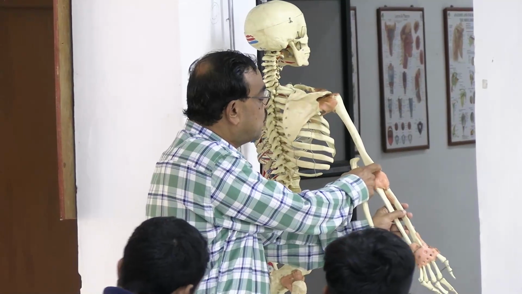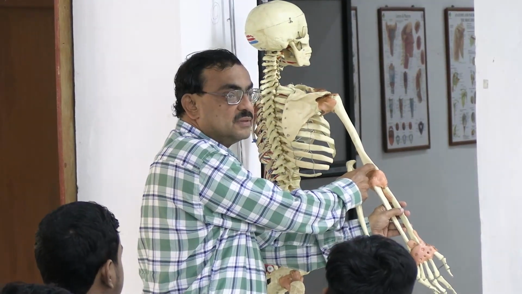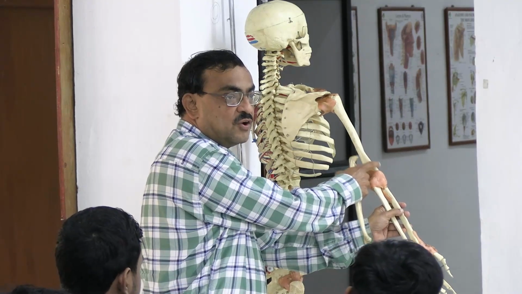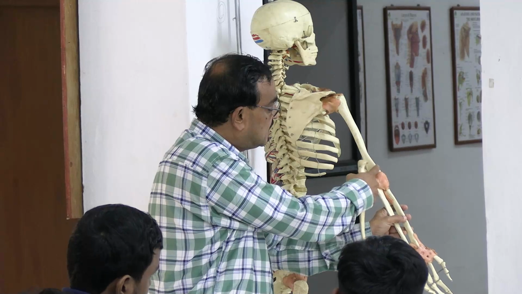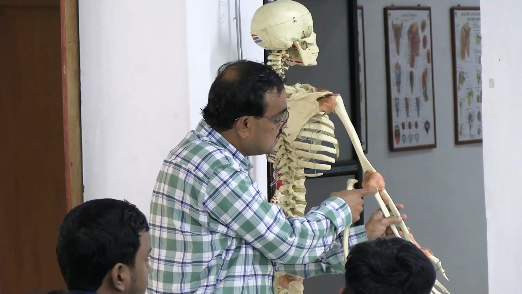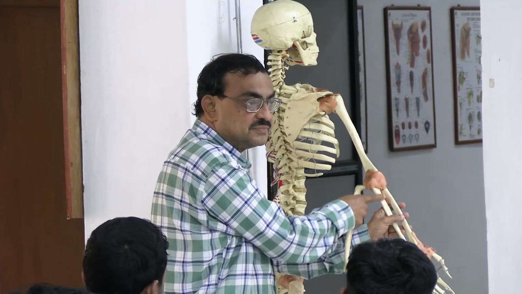One muscle is taking origin from just above, near the lateral epicondyle, on the posterior part of the lateral epicondyle, and it is inserted, the triangular muscle, it is inserted over this area.